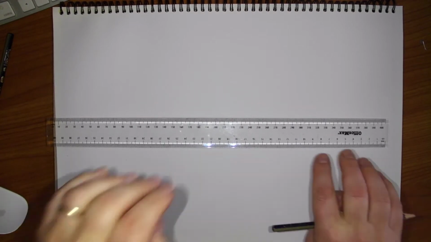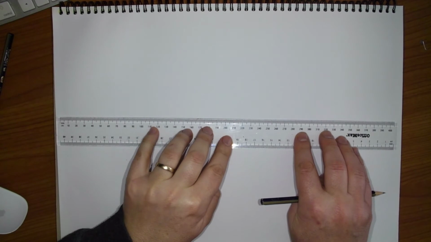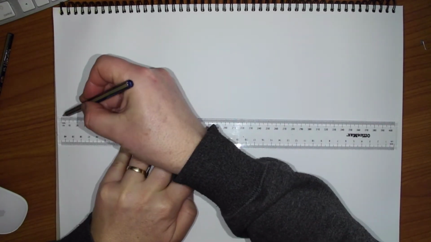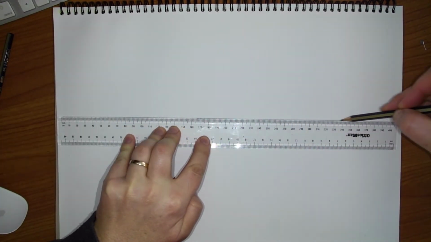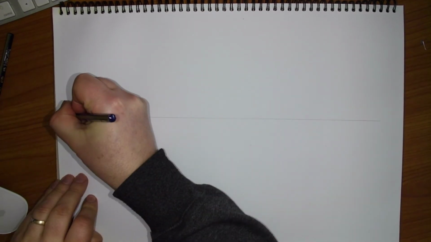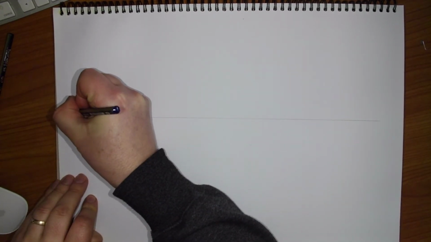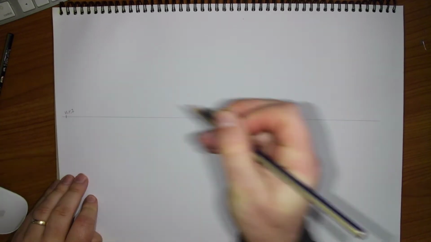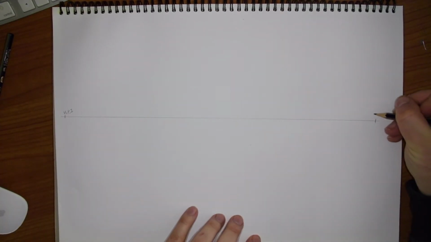So let's start off here with our horizon line. I'm drawing darker on my side here because it doesn't pick up too easily on the document camera. I'm going to draw a vanishing point 1, so VP1 here, and I'm also going to have VP2 on this side here.